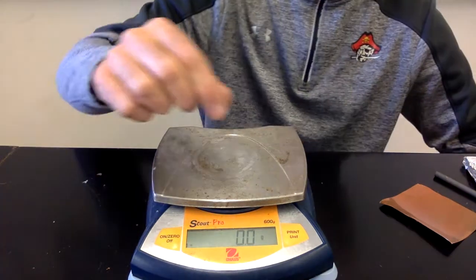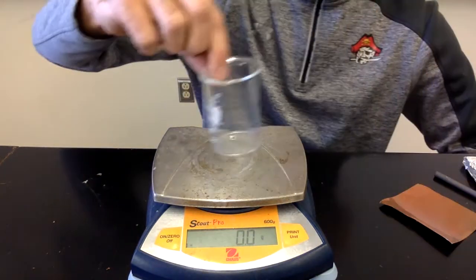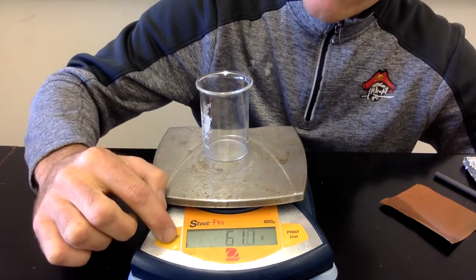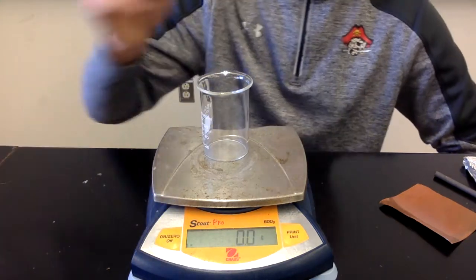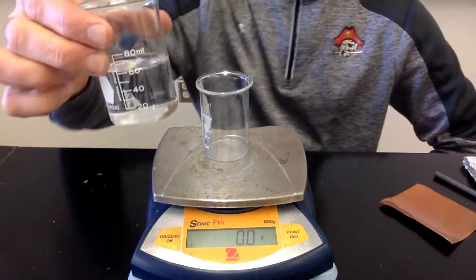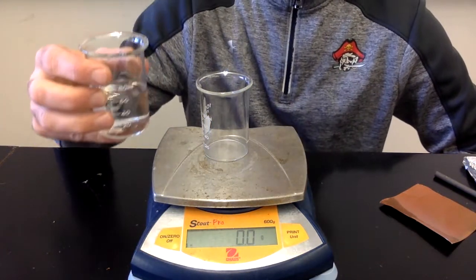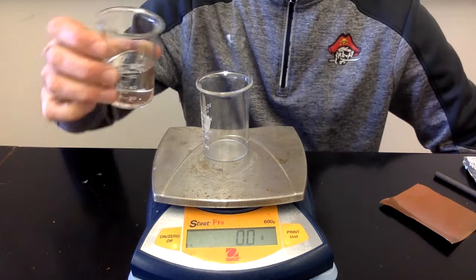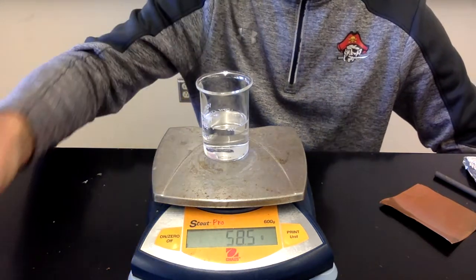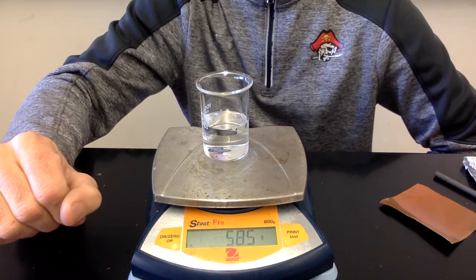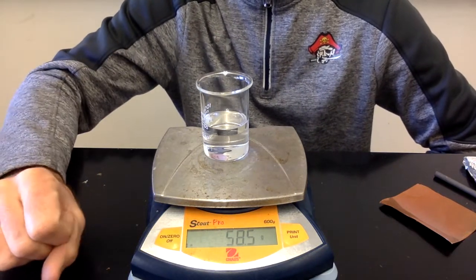In the second part of the activity, you're going to be measuring some compounds. So we first did elements, now you're going to be doing some compounds. The first compound we're going to do is water, H2O. So this is our sample of water. I just zeroed the balance with an empty beaker on it. Now I'm going to pour our sample of water in so we can measure the mass of this sample of water. So there you go, that's the mass of the water.